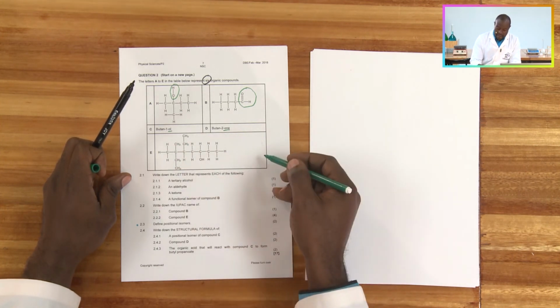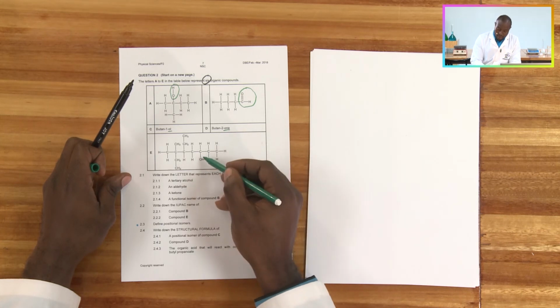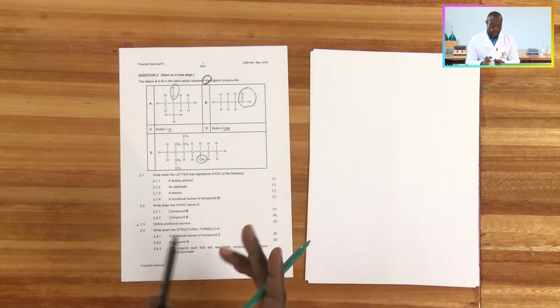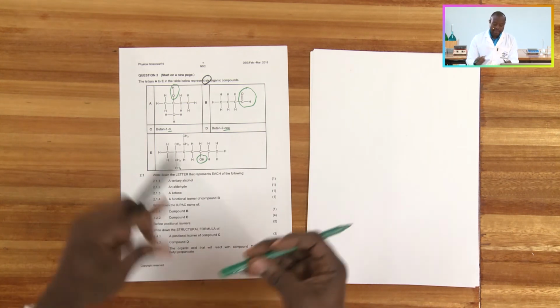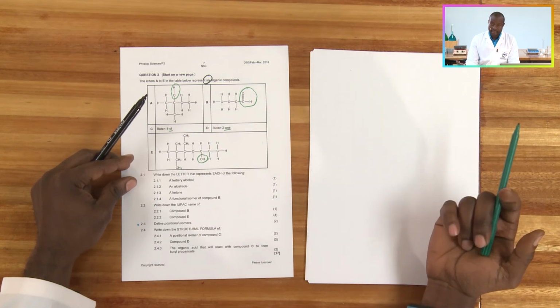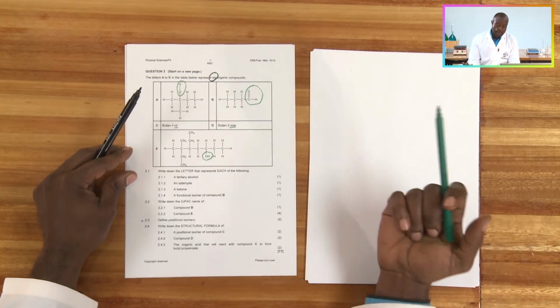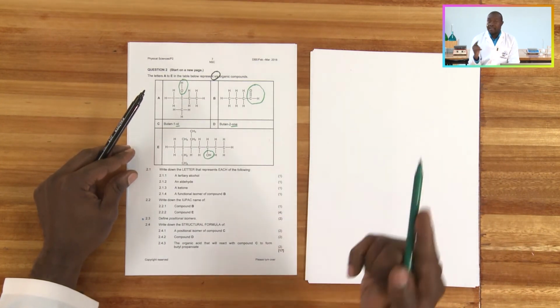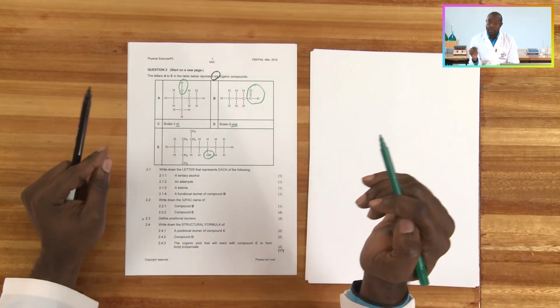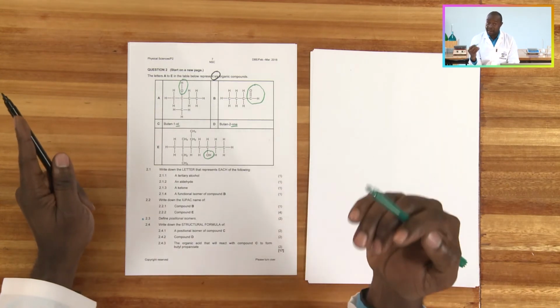And this is an alcohol again, right? That's the main functional group there. All right, so 2.1 says, write down the letter that represents each of the following. A tertiary alcohol, right? So we said that in a tertiary alcohol, the carbon that is bonded to the hydroxyl group is going to be bonded to 3 other carbons, or it is not going to be bonded to any hydrogen atom.